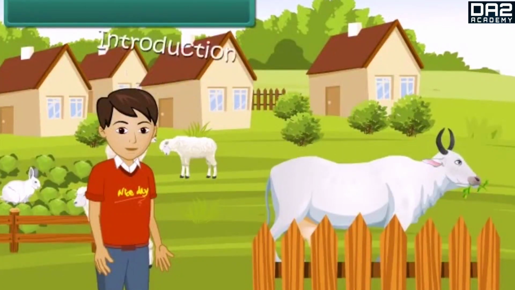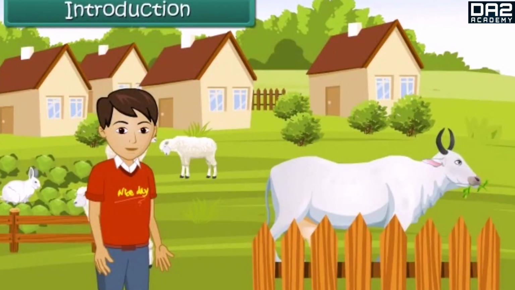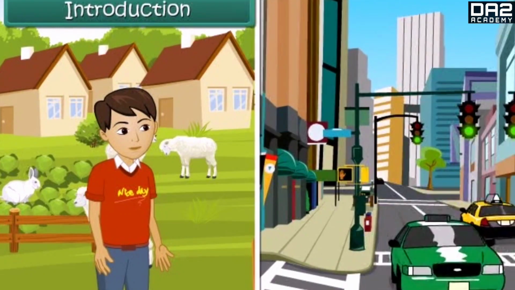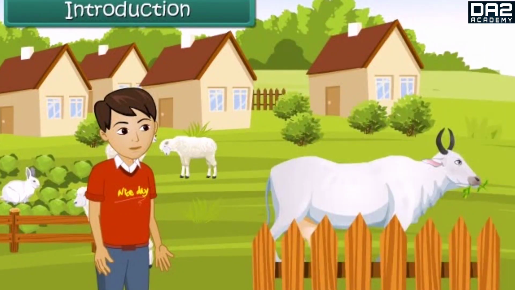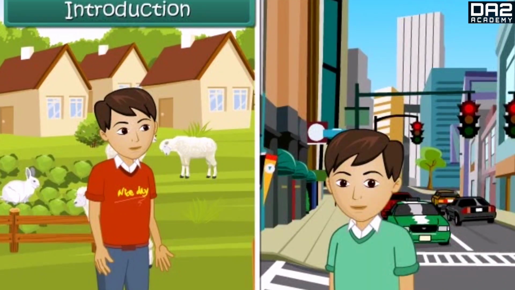Introduction. Tarun is in a village as part of his social science project. The village is quite a contrast to his city. The village is very green, whereas in the city, there is hardly any greenery. The village air smells fresh, free from pollution. It is an entirely new experience for Tarun, who is used to inhaling fumes and smoke in the city.